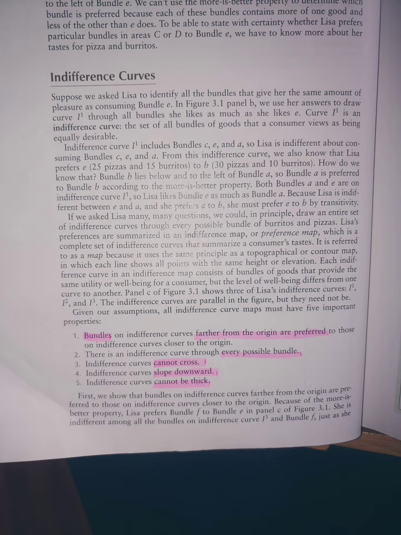Thus, because of the more is better property, bundle B must be strictly preferred to bundle A, but the consumer must be indifferent between A and B because both bundles are on the same indifference curve. Both relationships between A and B cannot be true. There is a contradiction. Consequently, indifference curves cannot be thick. We illustrate this point by drawing indifference curves with very thin lines in our figures.